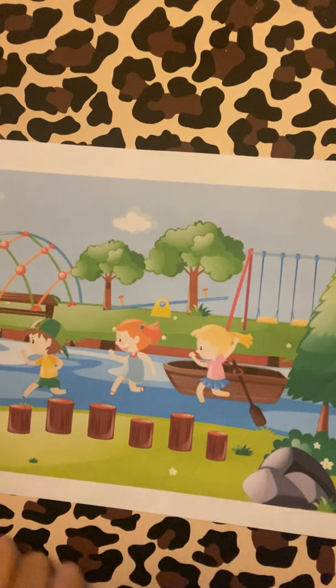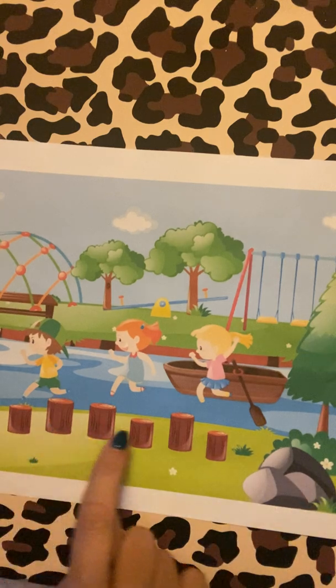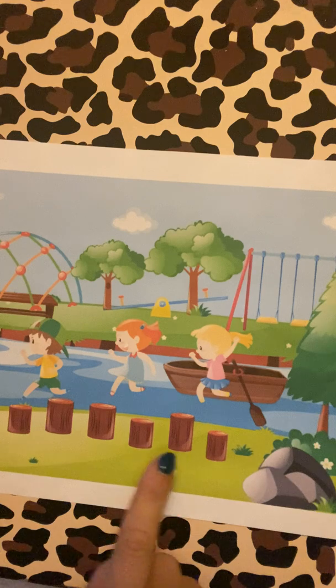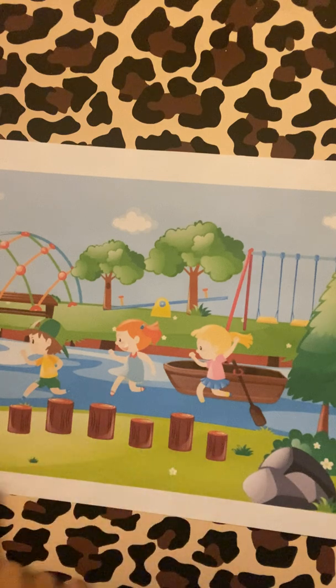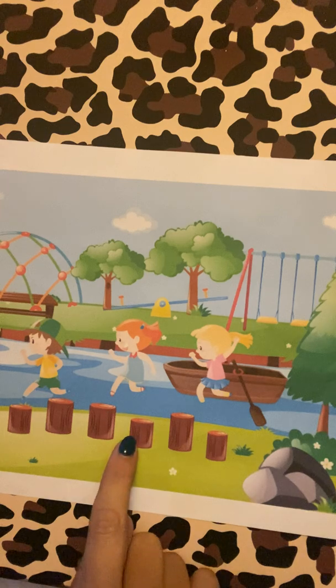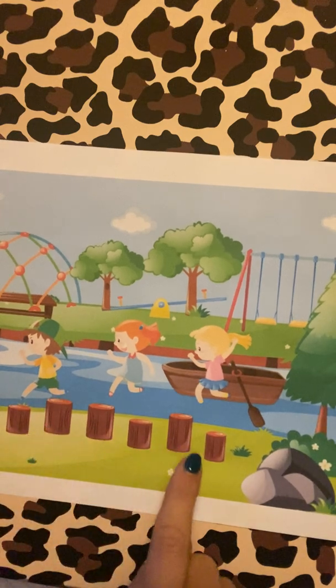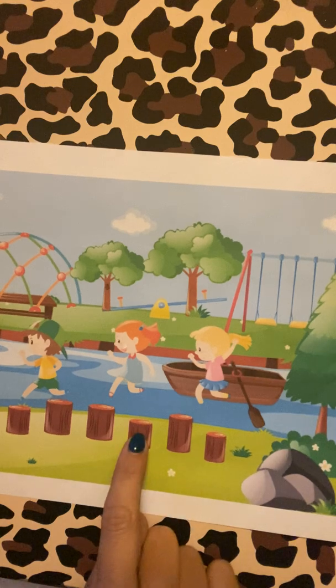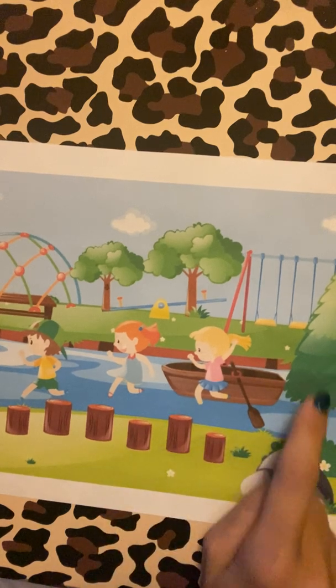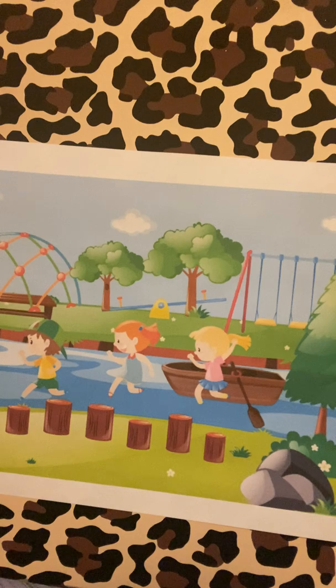Okay? Look at these little tree stumps that they're jumping on. These tree stumps, boys and girls, were once living. But now they're non-living. Because they're not going to continue to grow, are they? They were cut from something that was living. Okay? So, who made living things?